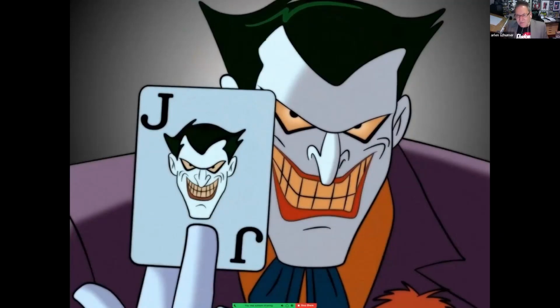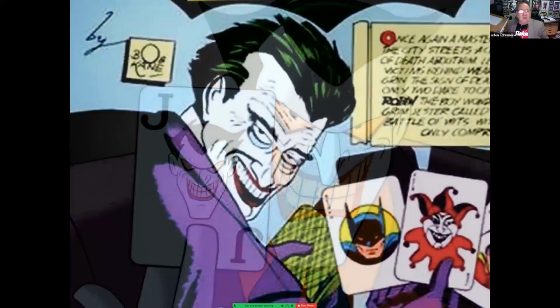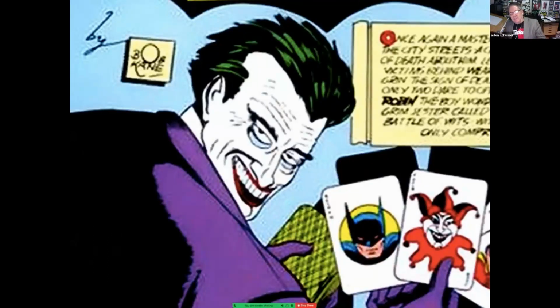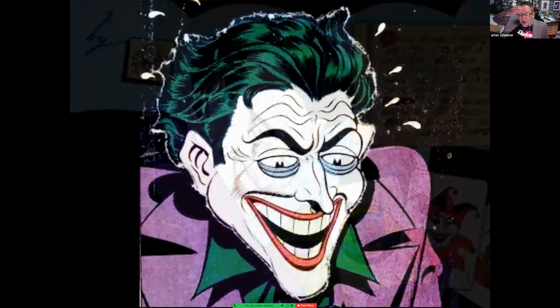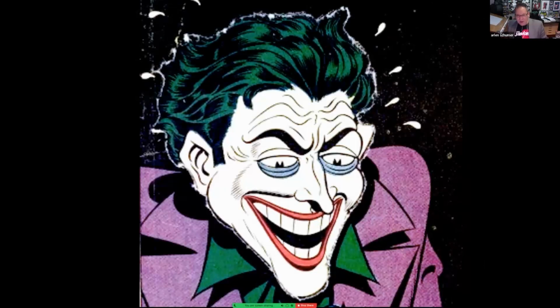One of the great visions of the Joker, because it again combined elements of so many classic Jokers, starting with Bob Kane and Jerry Robinson's original from Batman #1 in 1940. The 1950s Joker by Dick Sprang, much more exaggerated and cartoony.